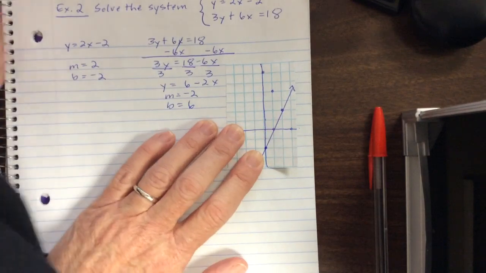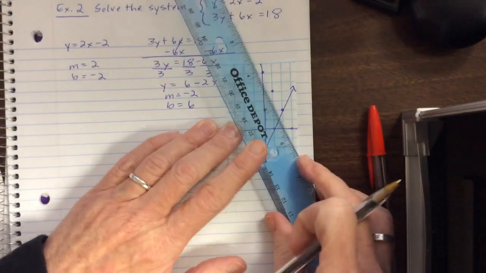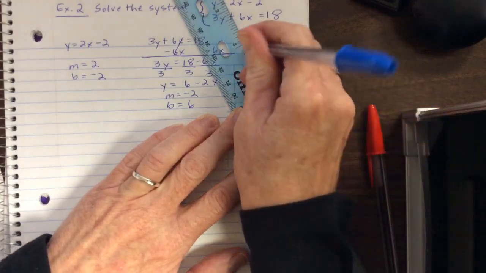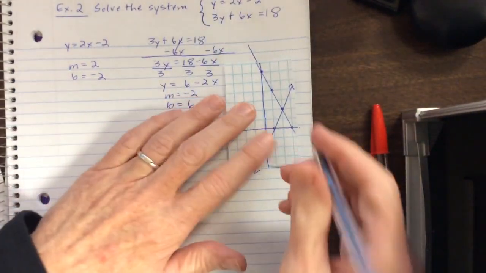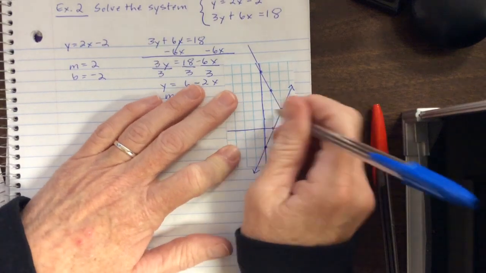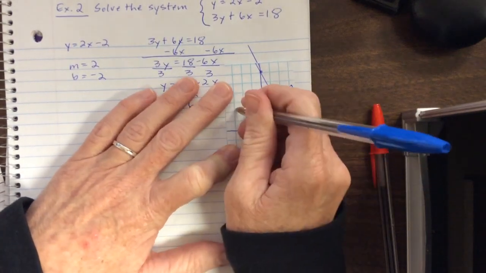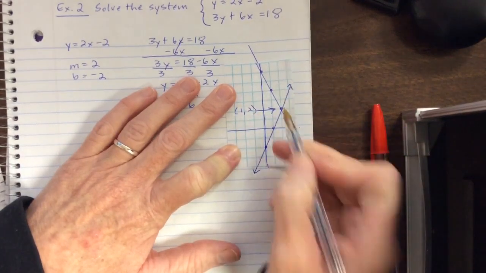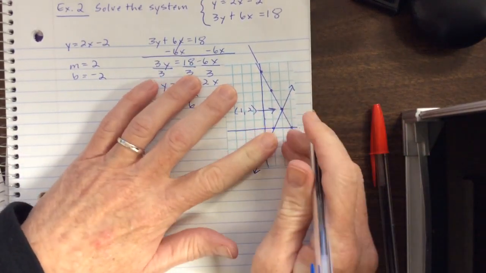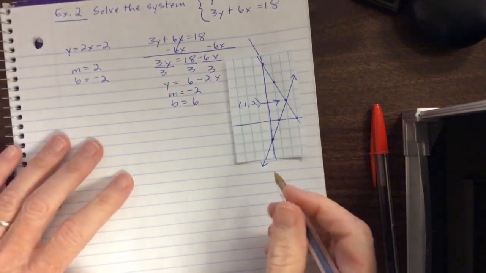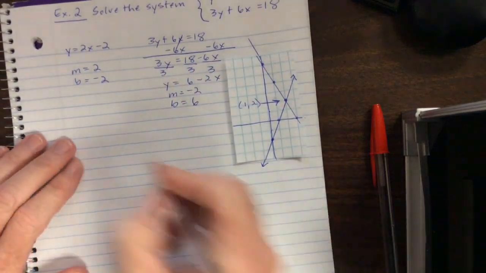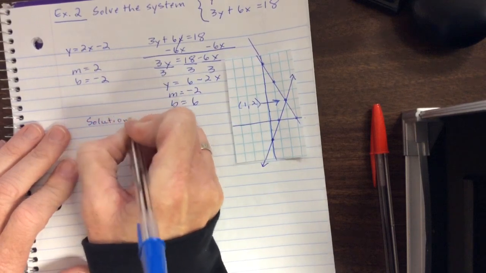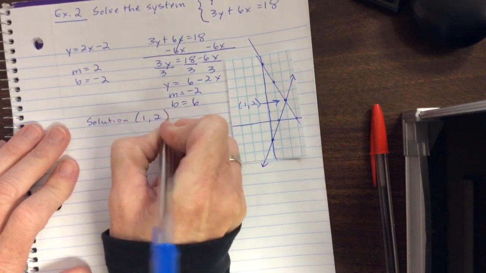And I can see where my intersection is, which is right here. Here is my solution: when x is 1 and y is 2. That's the solution to the system. So the solution is (1, 2).